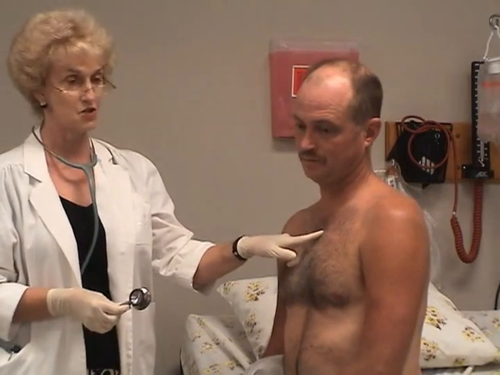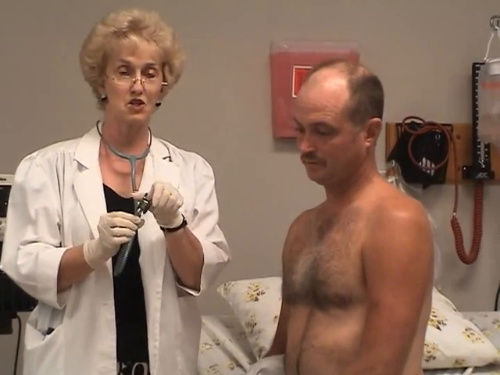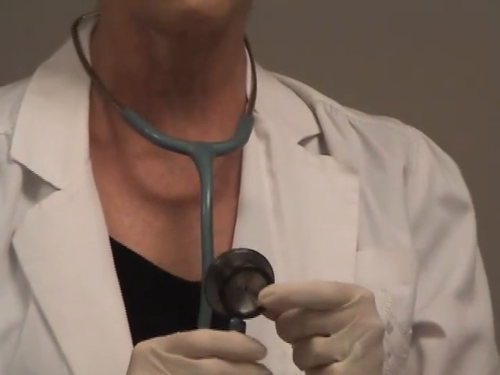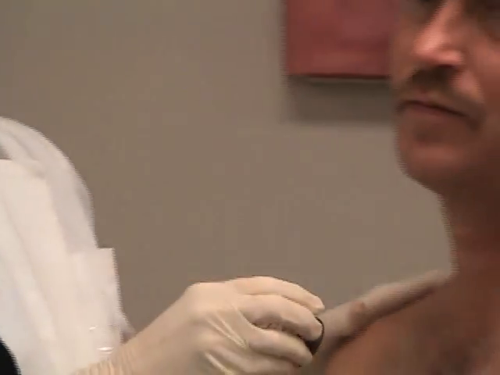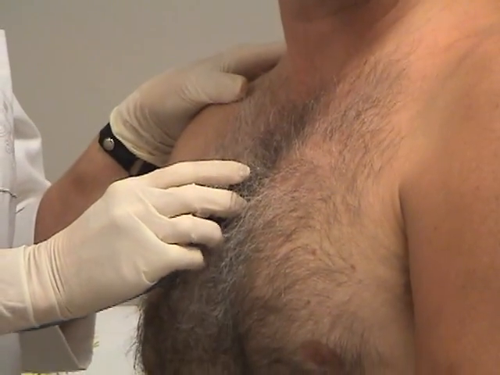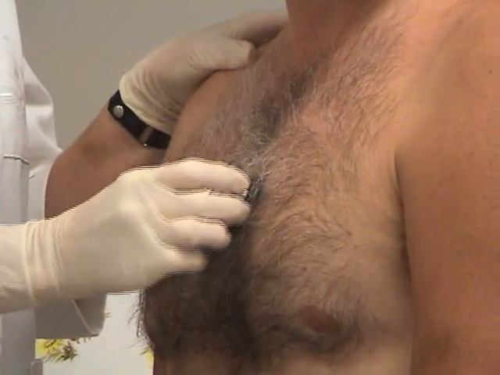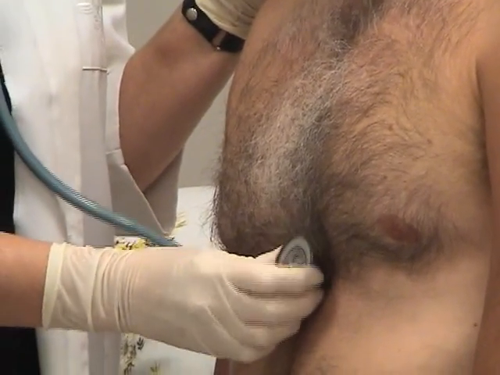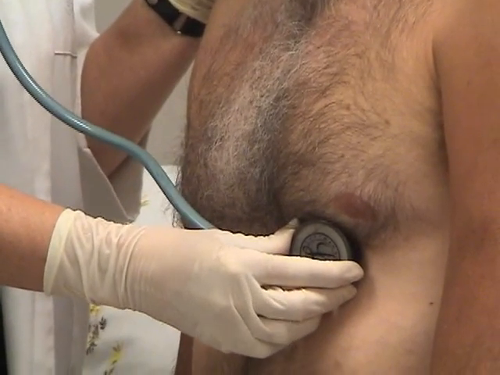And again, you want to check your 5 points that your book tells you about, and you want to use the bell. If you turn the bell on your stethoscope, until it clicks into place, you should be able to hear very well with the bell. To find the aortic, the pulmonic, the second pulmonic, the tricuspid, and the mitral valve.